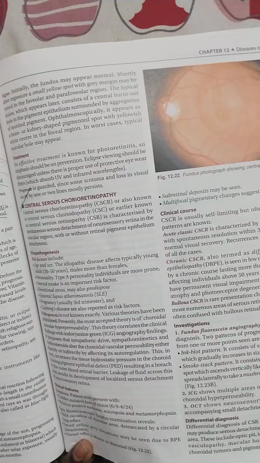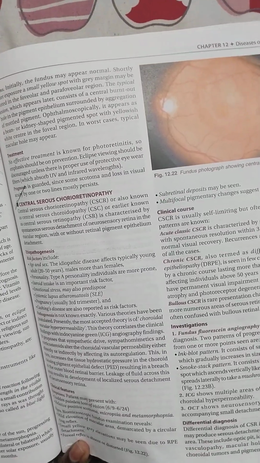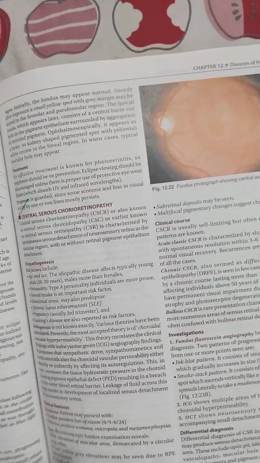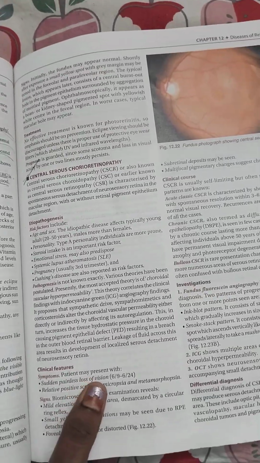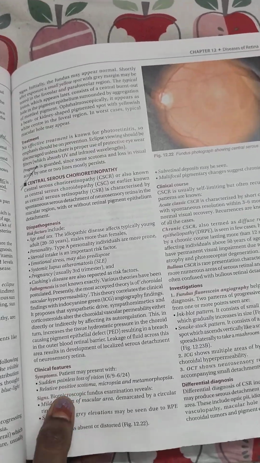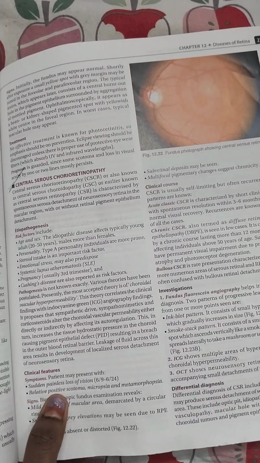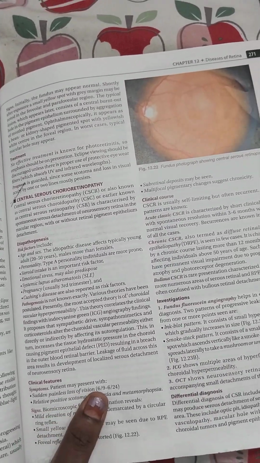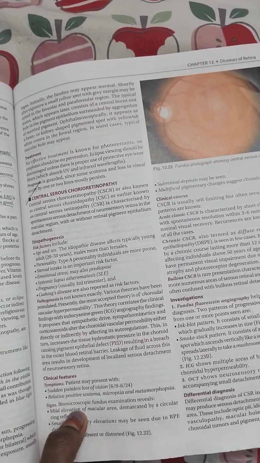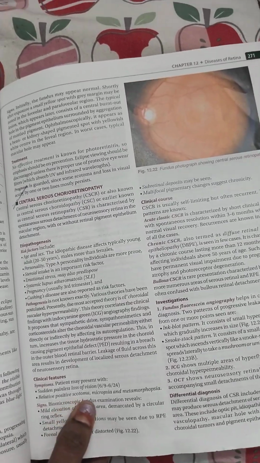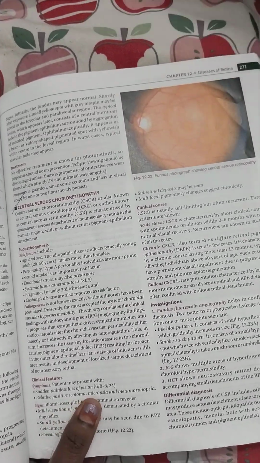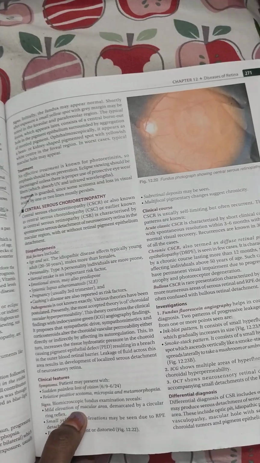So what are the clinical features? How will the patient present? They will complain of sudden painless loss of vision. So we should be more careful. There is no pain. Suddenly the patient complains, I can't see anything. The visual acuity may be 6/9 to 6/24, and relative positive scotoma, micropsia, and metamorphopsia may also be present.